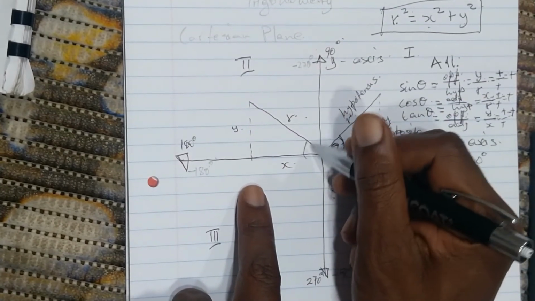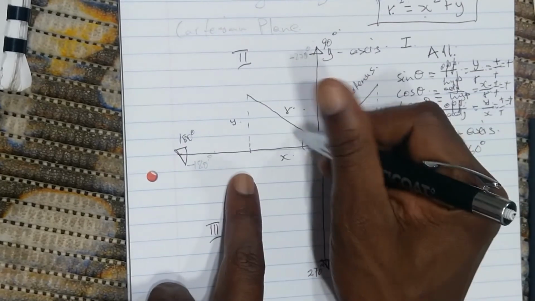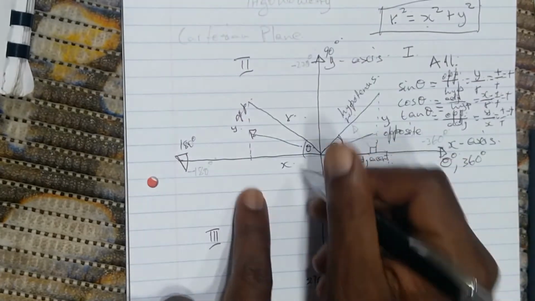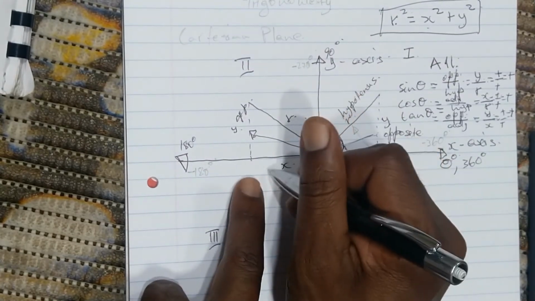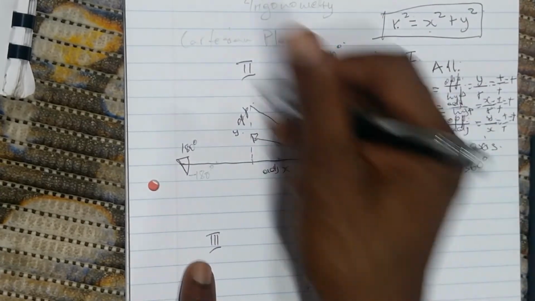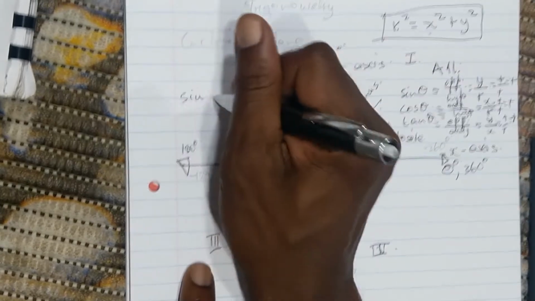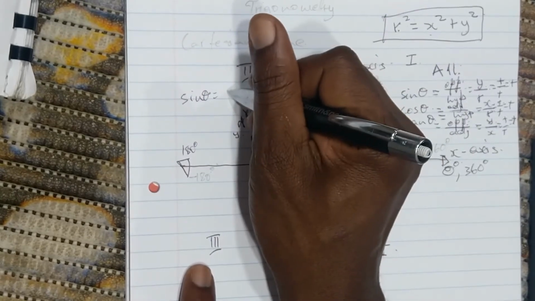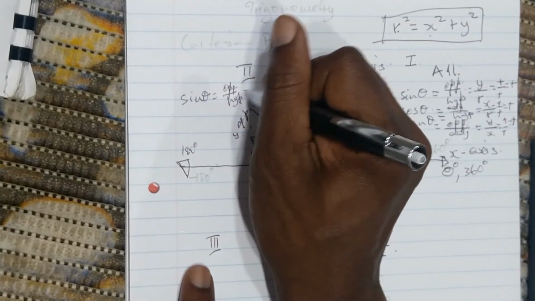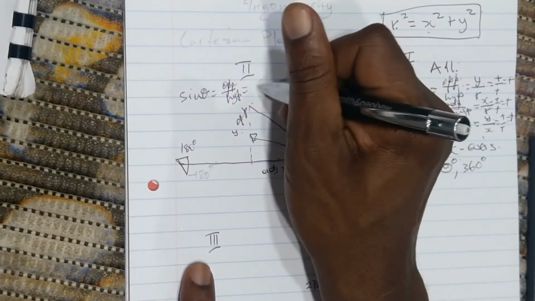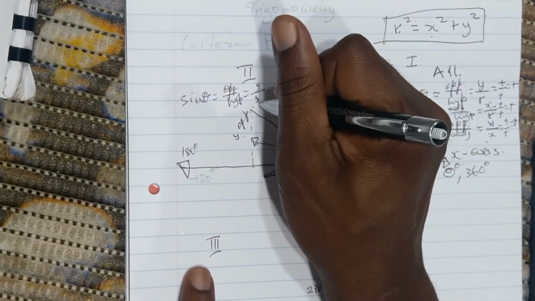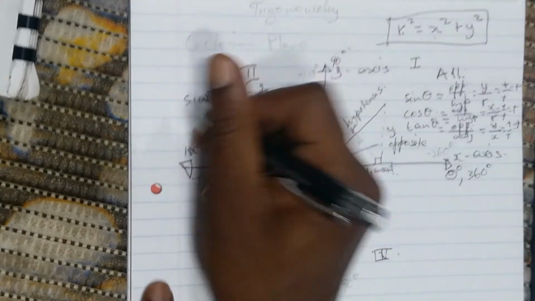If we're looking at the angle theta, this is the opposite side, and this is the adjacent side. So sine of theta is opposite over hypotenuse, and that opposite is y, so it's y over r, I beg your pardon.